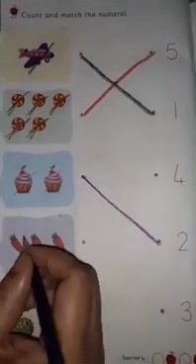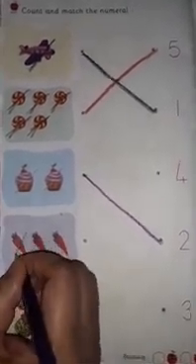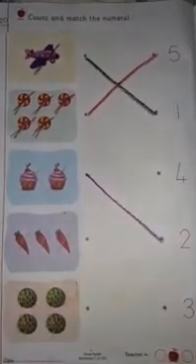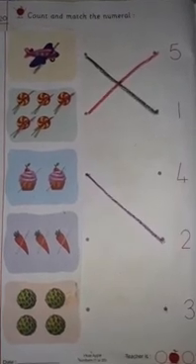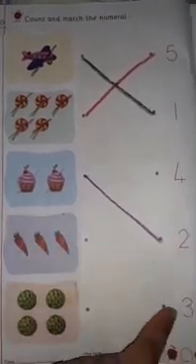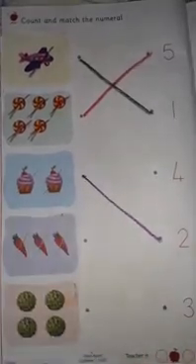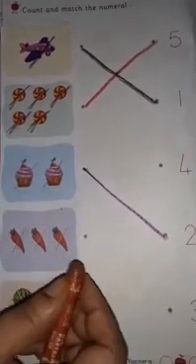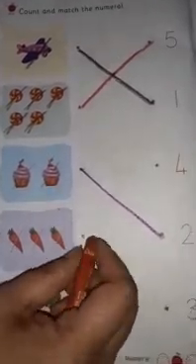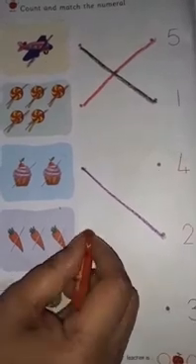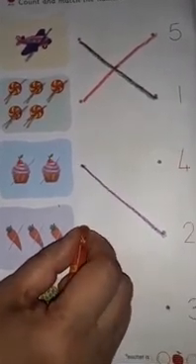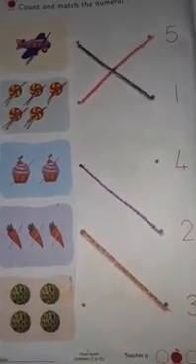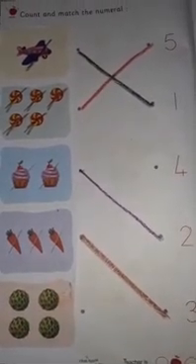Okay, now children, count along with me. 1, 2, 3. We have 3 carrots. And this is number 3. With your different colored crayon, you match this set with 3 objects to number 3. Draw only one line and be careful when you are drawing the lines.